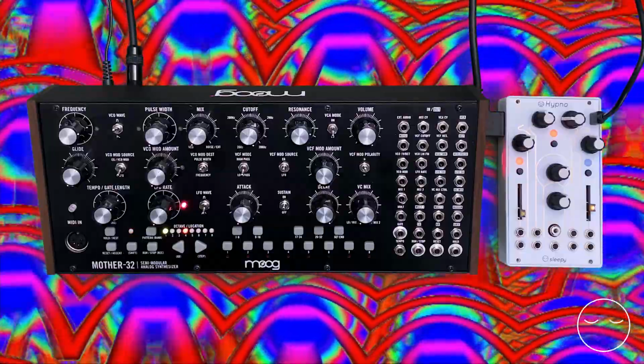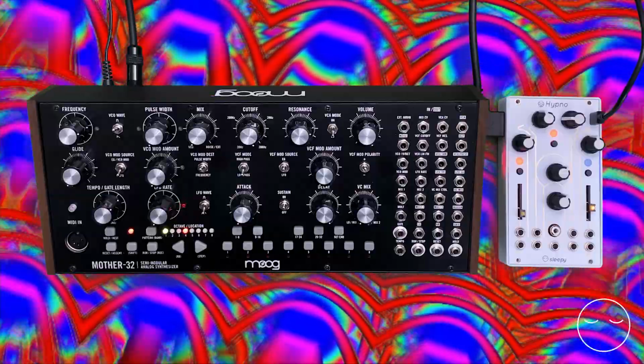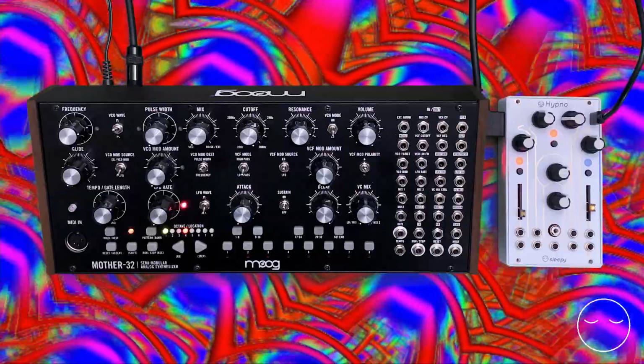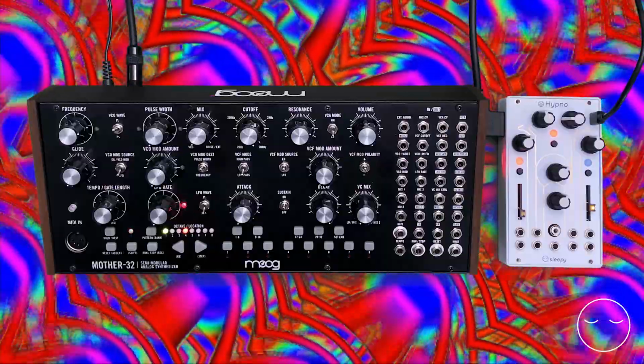If you don't own a Mother-32, don't worry because all of these techniques can be applied with most, if not all, modular synthesizers. And for those of you who are still just dipping their toes into modular, follow along and you may learn some cool tricks.